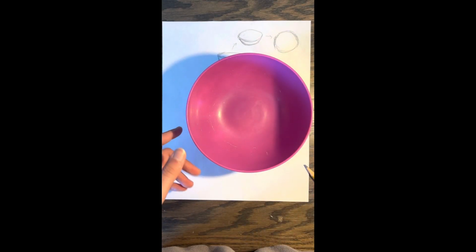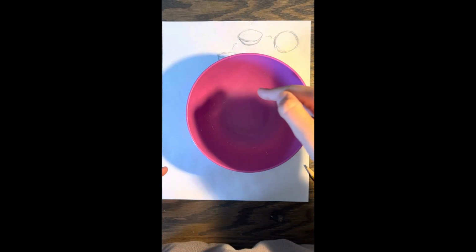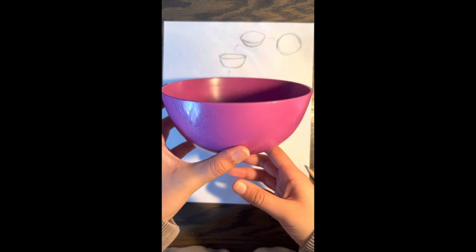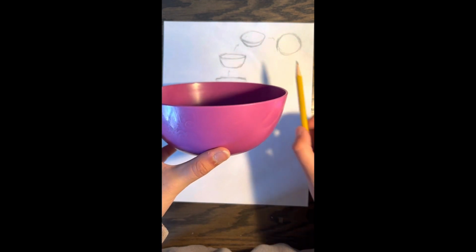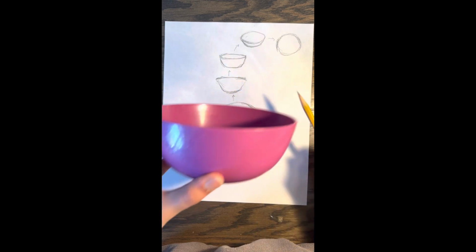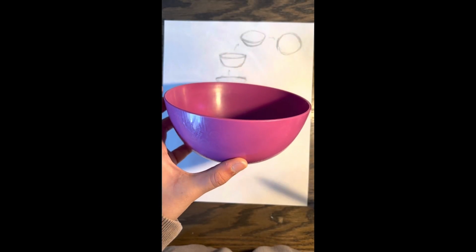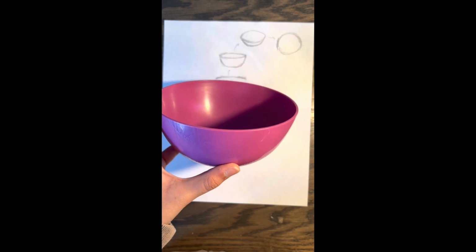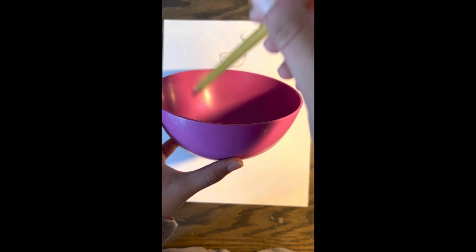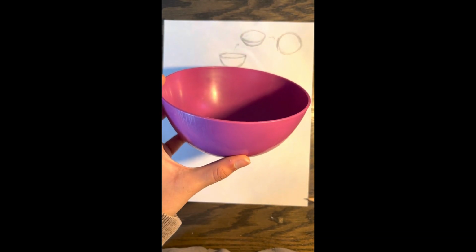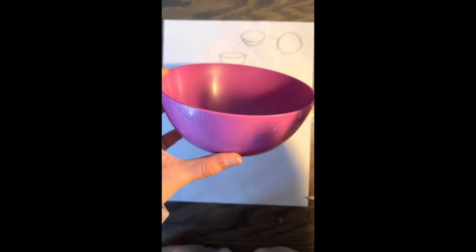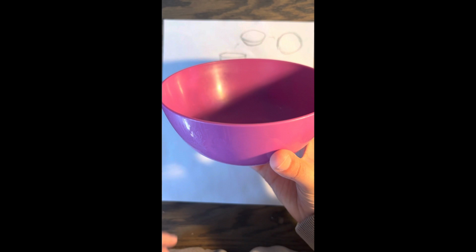So here's my bowl, and I have my lamp coming in this way. Say we want to draw this. On this diagram, this is the perspective that we're kind of going for. Here, we have to pay attention to the shadows. Basically, our big shadow is here, right? This part of the bowl is casting the shadow here. I'm going to move my hands so I'm not covering up the shadow.